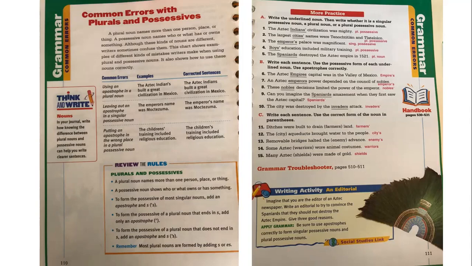Number 9, can you imagine Spaniards' amazement when they first saw the Aztec capital? Here, this is a plural noun, so we should add an apostrophe to the end to form the plural possessive. All right, so add an apostrophe. Number 10, the city was destroyed by the invaders' attack.